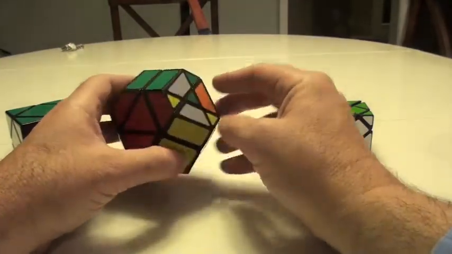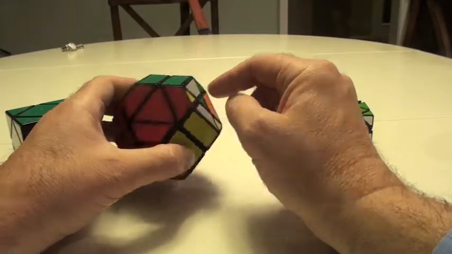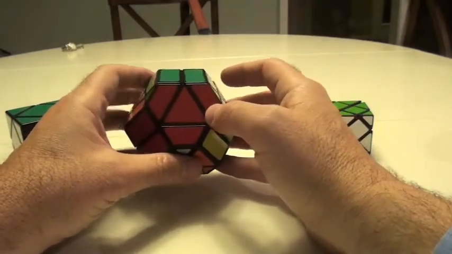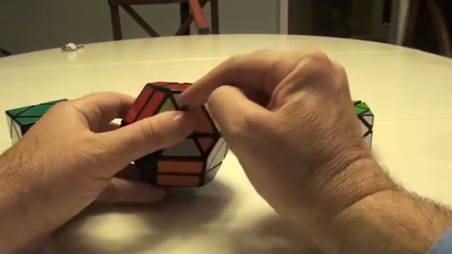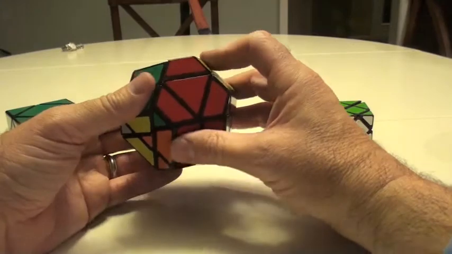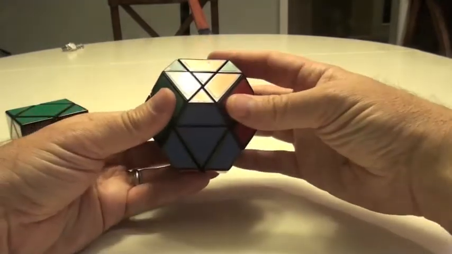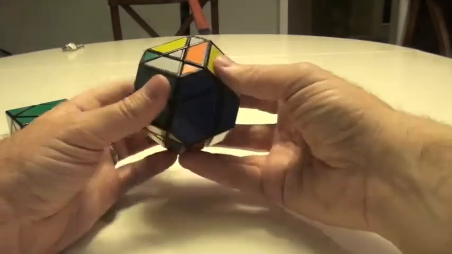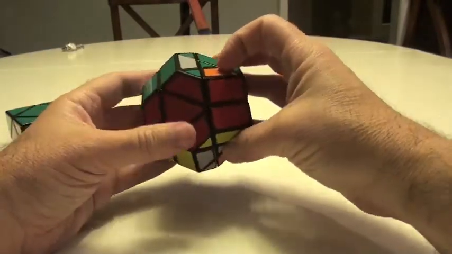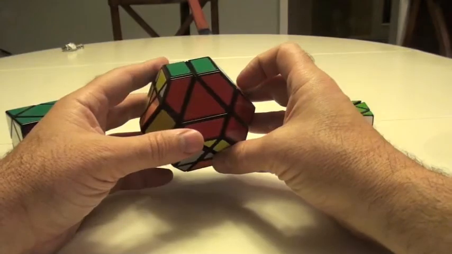My suggestion, don't do this first because it's the easiest. Do these. So you can see here's a green and here's a yellow. Well, I like the yellow here, and this has a gray here. So what I'm going to do is, skewb style, move it out of the way, orbit it like this, skewb it back in, bring it down. So it's like R-I-D-I-R-D.